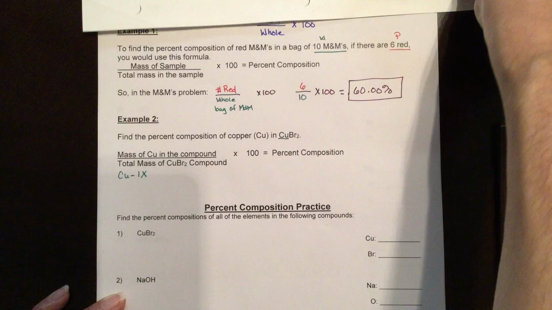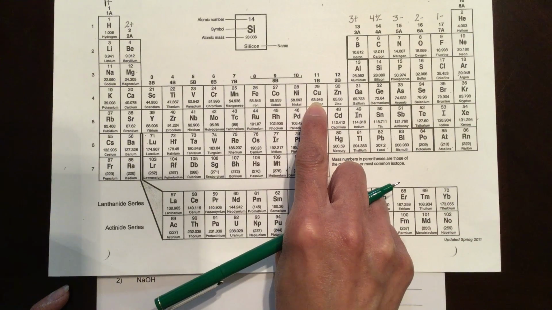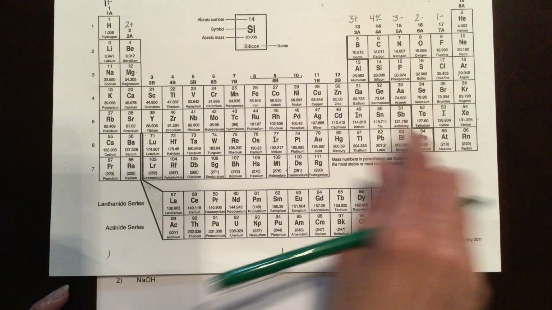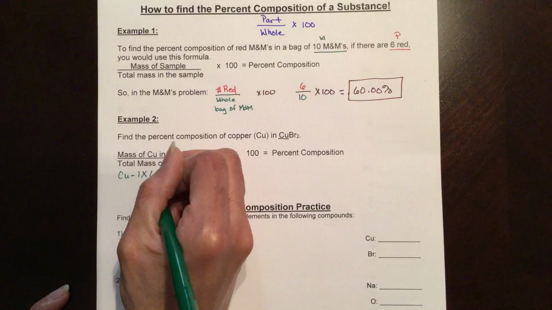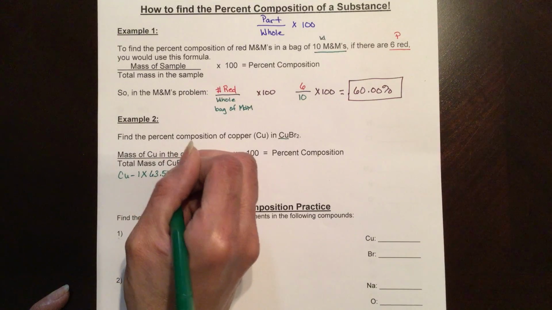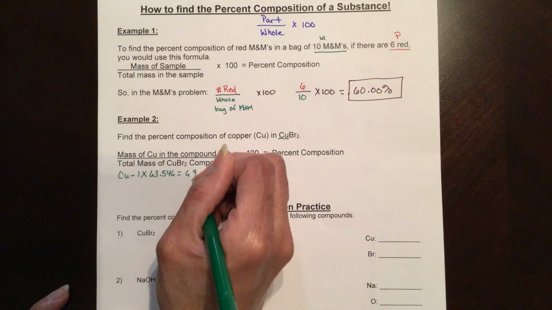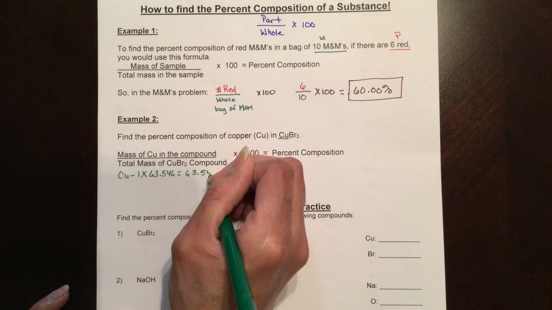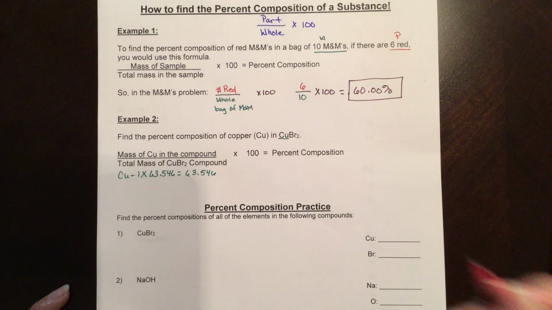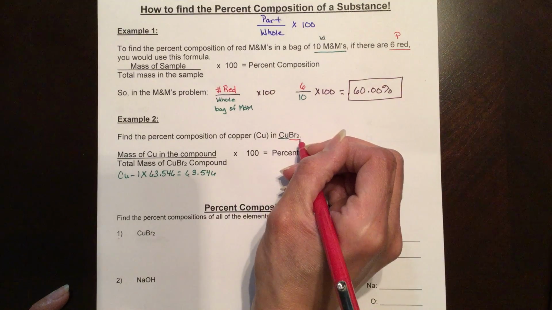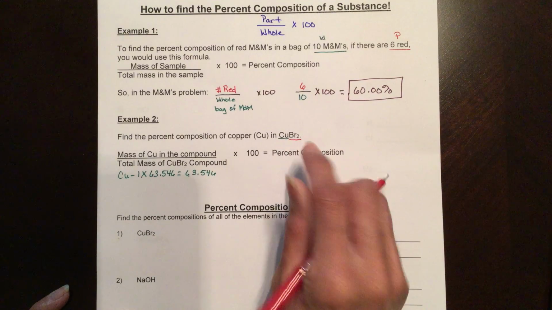And I'm going to look for the molar mass of copper off the periodic table, which is 63.546. Multiply it. Don't use a calculator for that. Same number. I go on to my next one. Bromine. In this case, I do have a subscript after the Br.